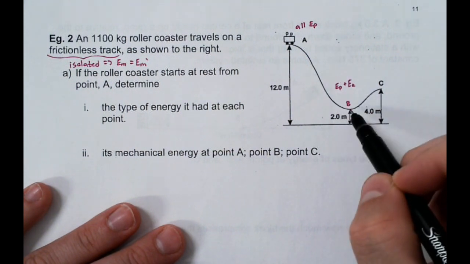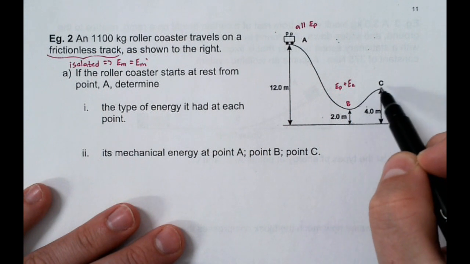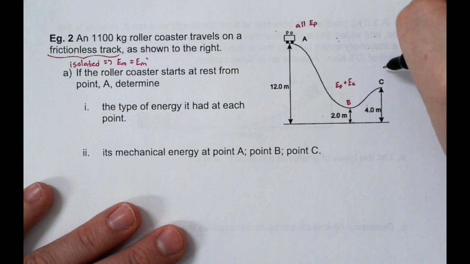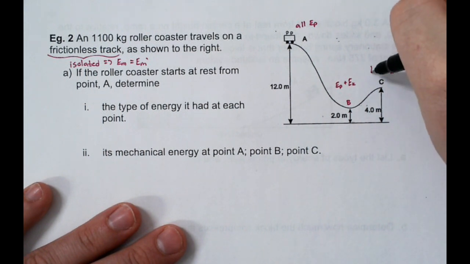So it keeps going and it comes back up and it's at C. Because it comes back up, it's probably not going to be moving as fast, but it's still going to be moving. It's still going to have a kinetic energy. And because there's a height, you're going to have potential energy. Alright.